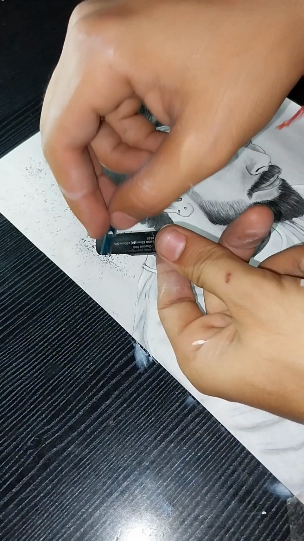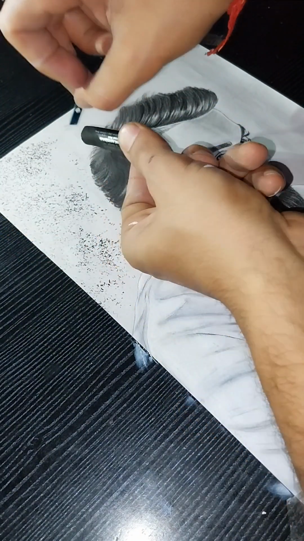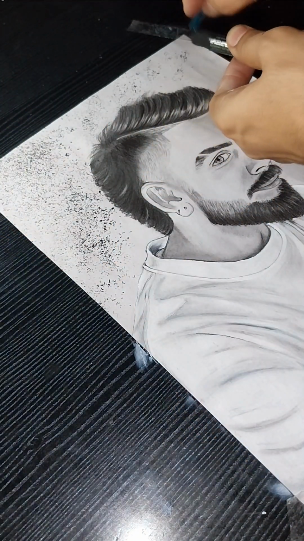Further for the background I am using this charcoal, and now just wait for the result.